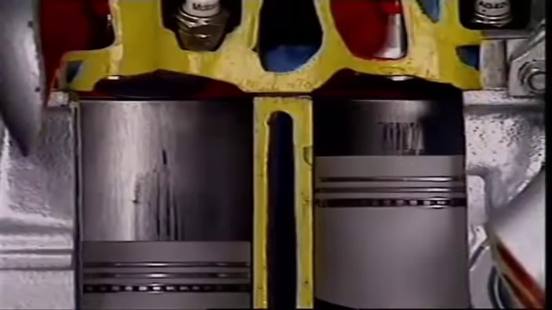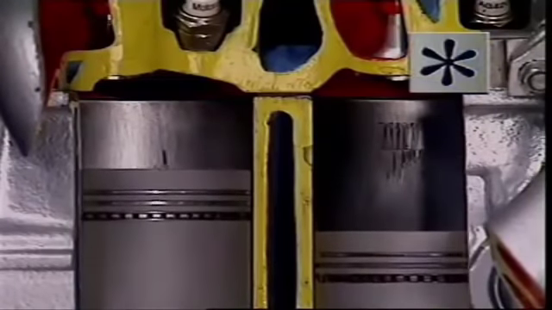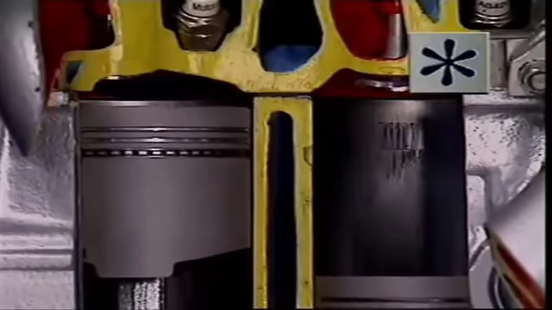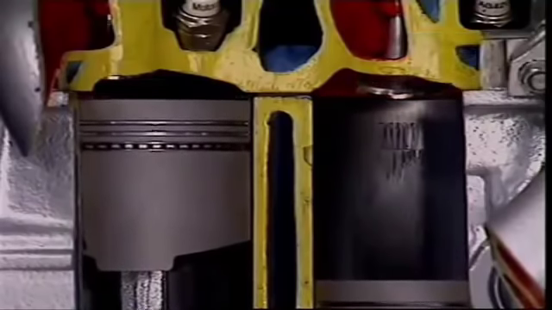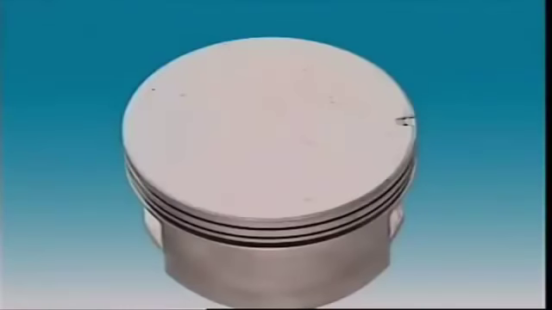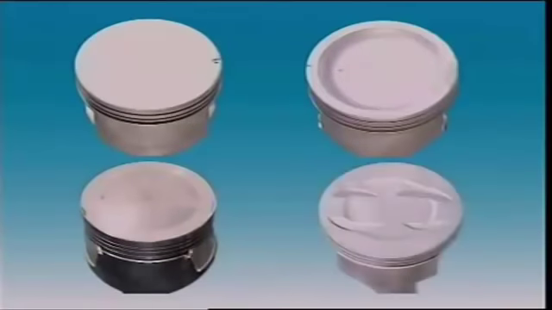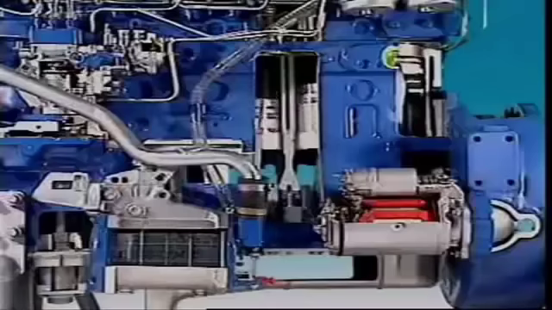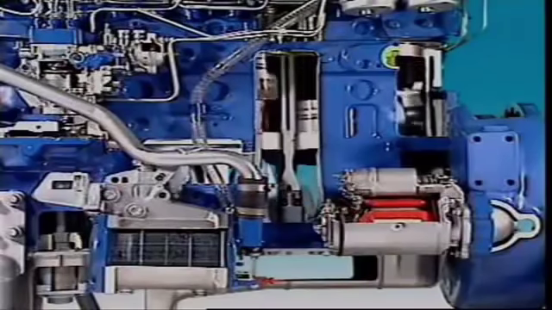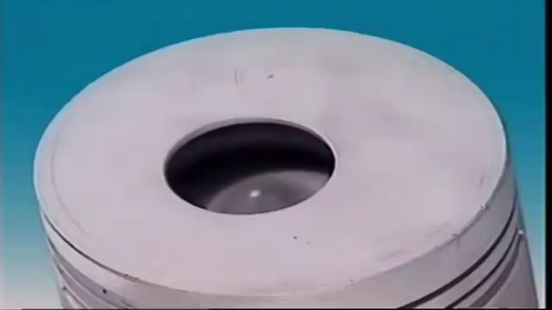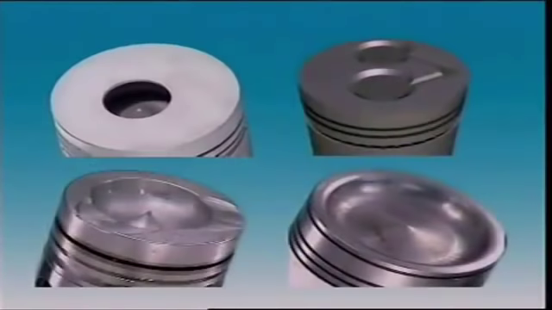The shape of the piston crown depends on the shape of its combustion chamber and its compression ratio. The piston crown may be flat, concave, dome, or recessed. In diesel engines, the combustion chamber may be formed totally or in part in the piston crown, depending on the method of injection, so they use pistons with different shapes.